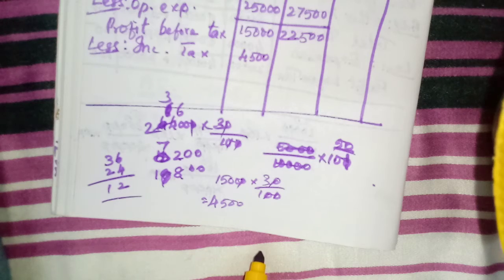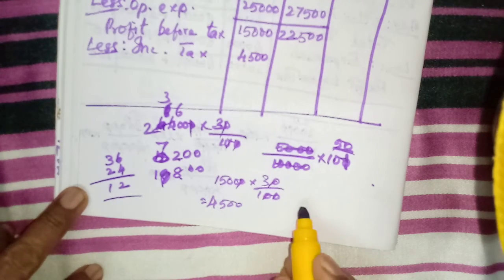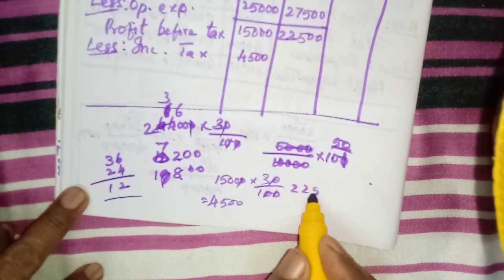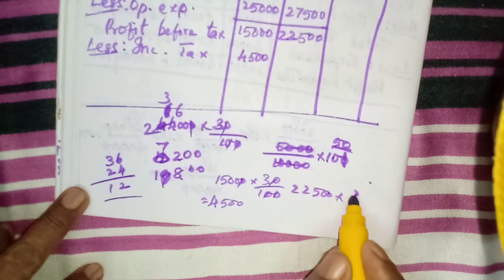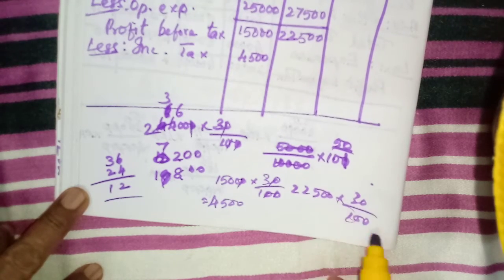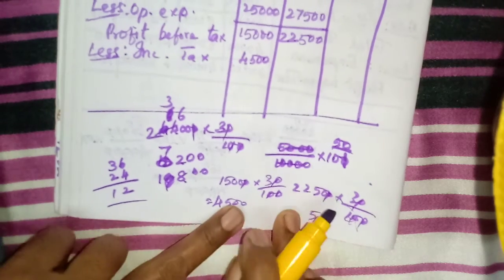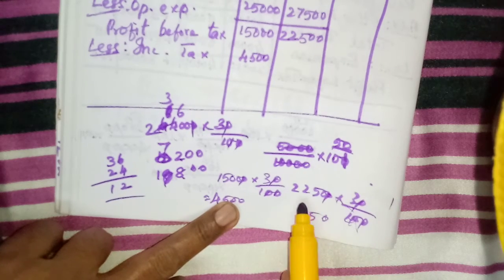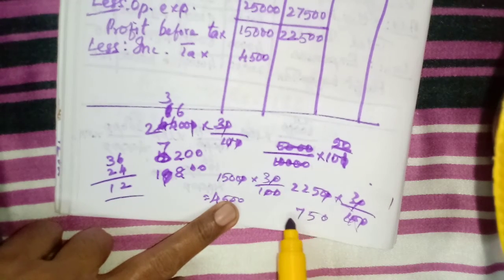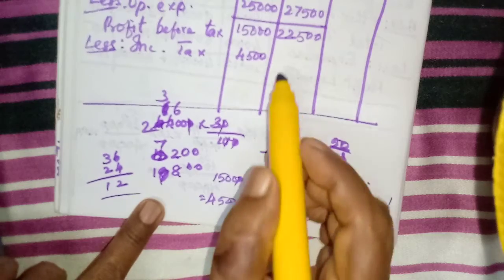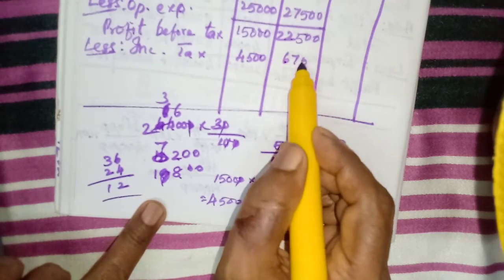Then 30% of 22,500. So 5 into 3, 15. Balance 1. 2 3s are 6 plus 1, 7. 2 3s are 6. 6,750.